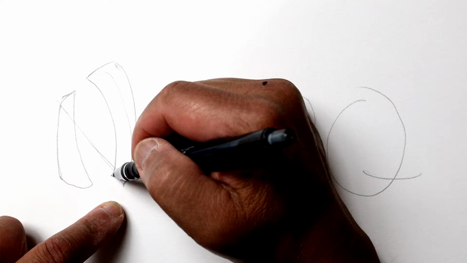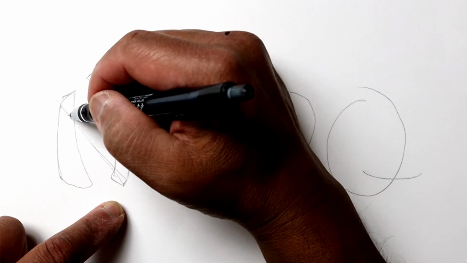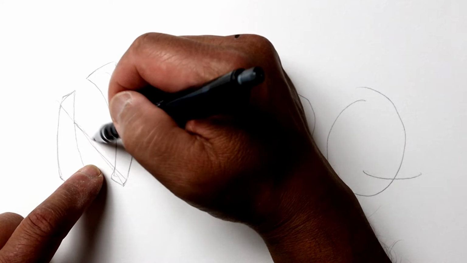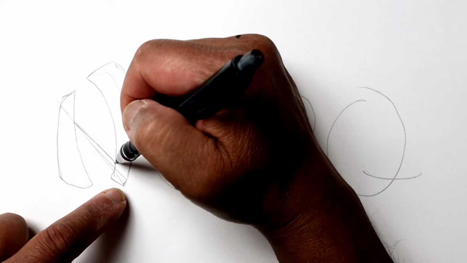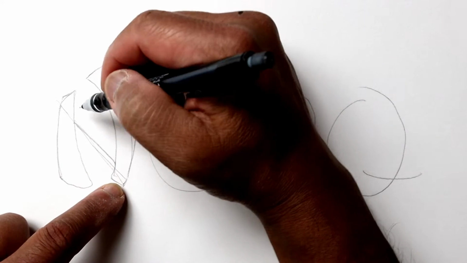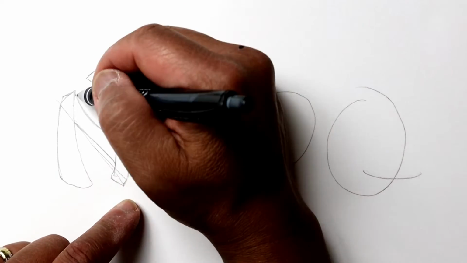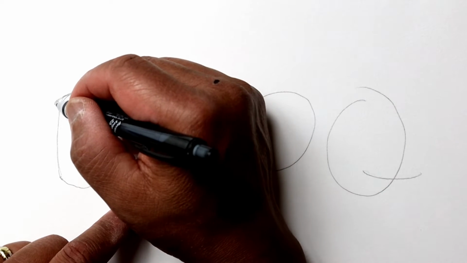Okay, and let's finish that off. And here I'm going to draw this angled line so that it's a little bit more angled and finishing a little bit farther from the end here. And I'm going to curve this line just for fun, maybe finish it off here.